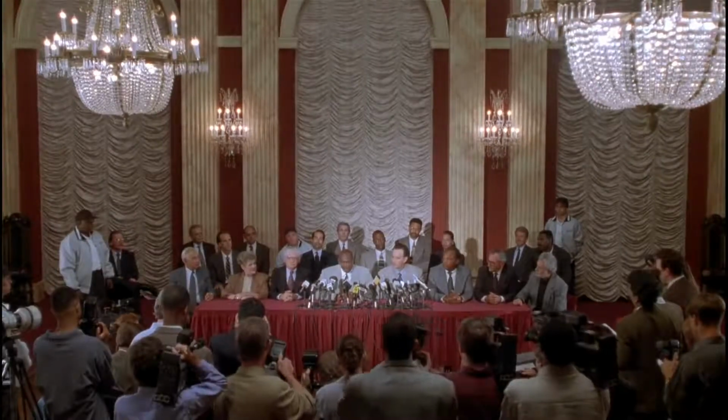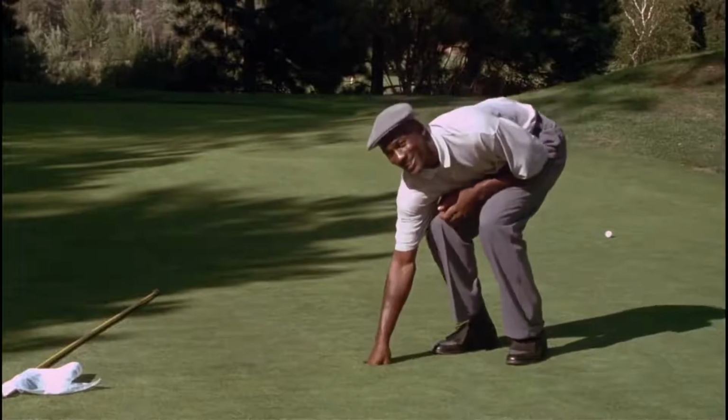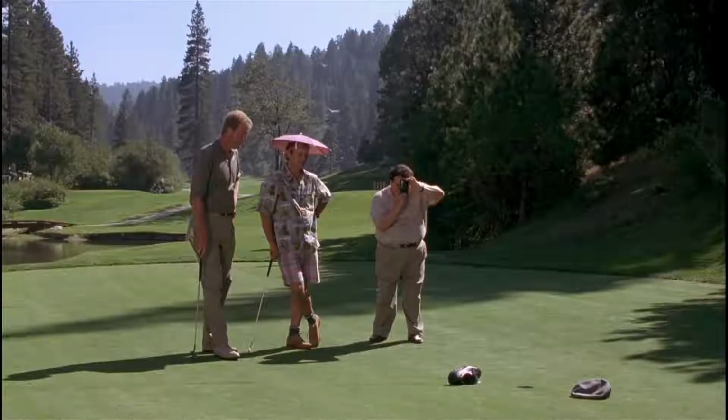In Space Jam, Michael is the opposite. He's quit basketball in order to pursue a baseball career. One of the main differences between these characters is how they get transported to Toon World.